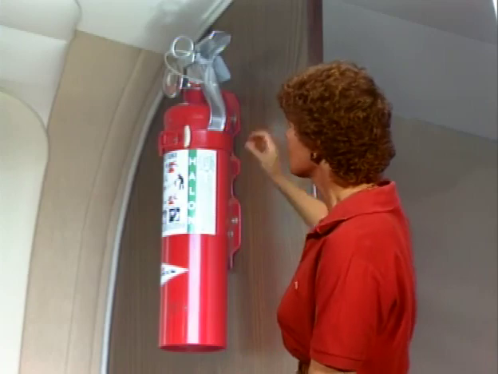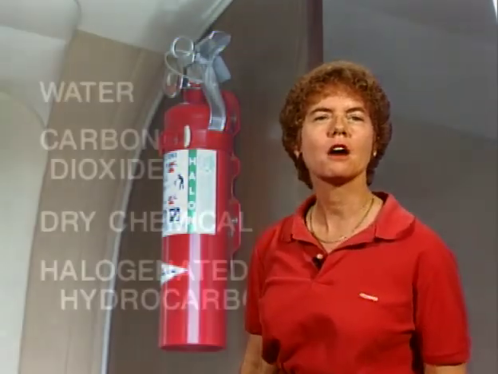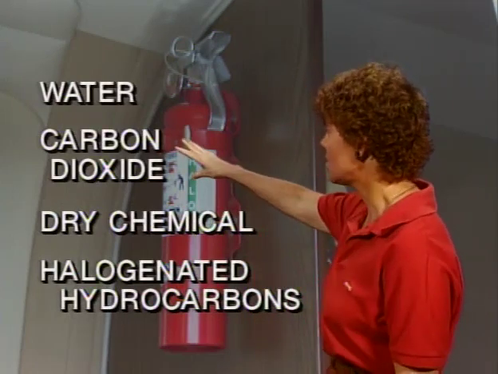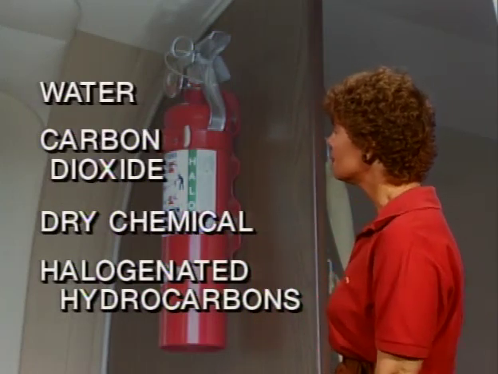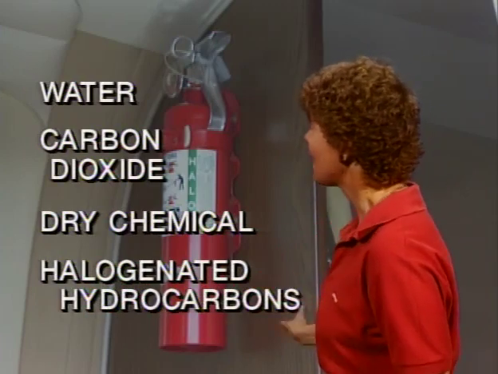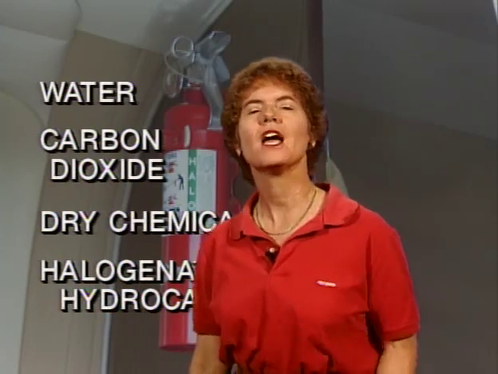What are you going to use to put it out? There are 4 basic types of fire extinguishing agents that you would use for aircraft interior fires. And those 4 agents are water, carbon dioxide, dry chemical, or halogenated hydrocarbons, commonly known as halon.